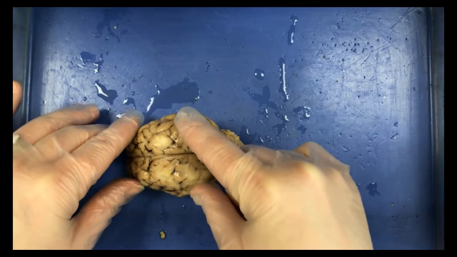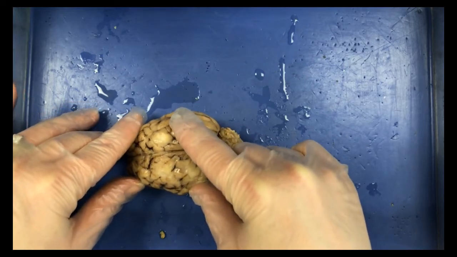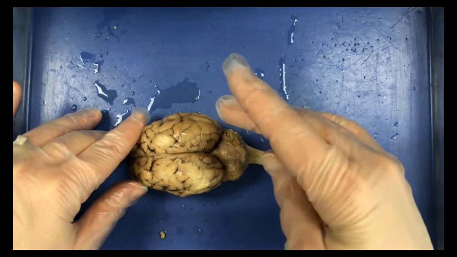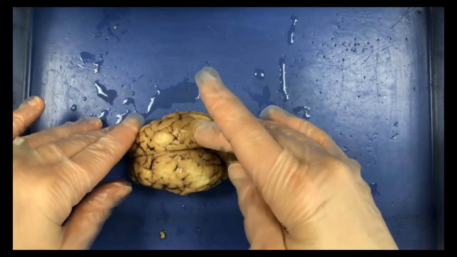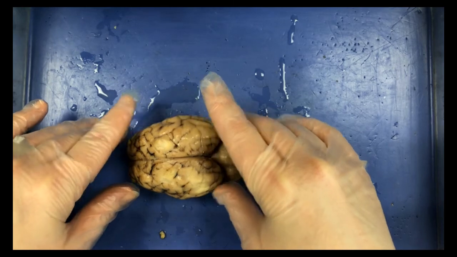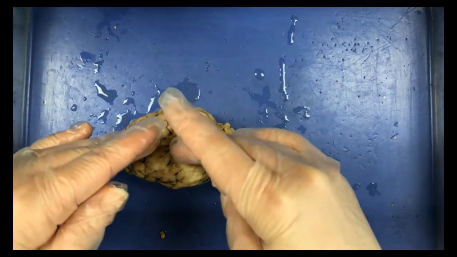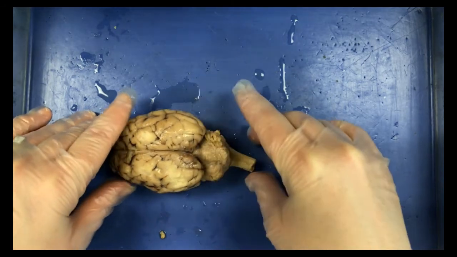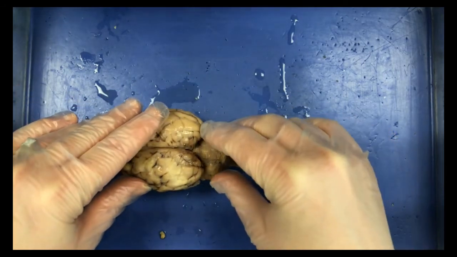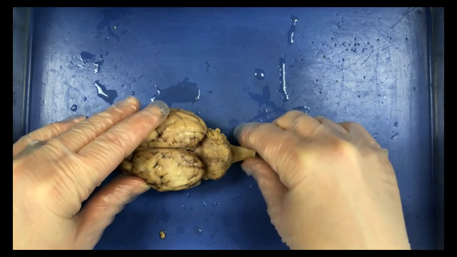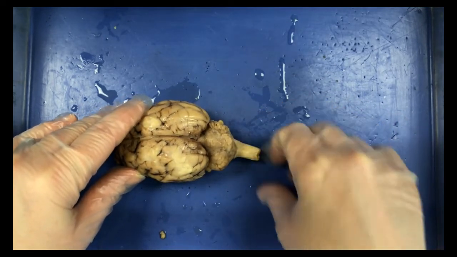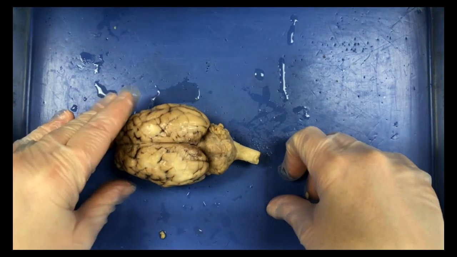So cerebrum dealing with a lot of our thinking and processing, visual information, all of our senses, so smelling, touch, taste, all that, and also dealing with motor control, all done in the cerebrum. Cerebellum more with equilibrium and balance. And then we can see the spinal cord coming out the back of our brain.